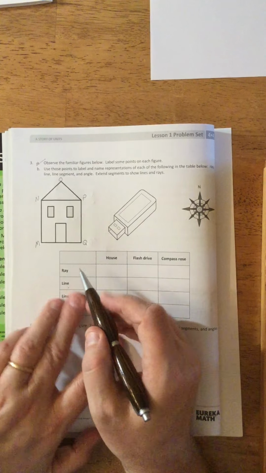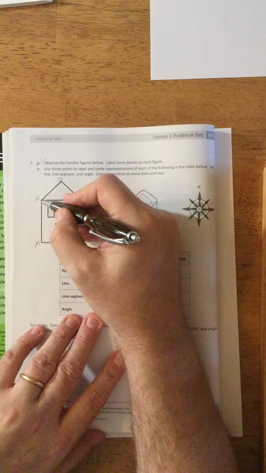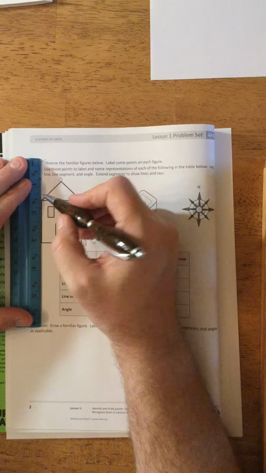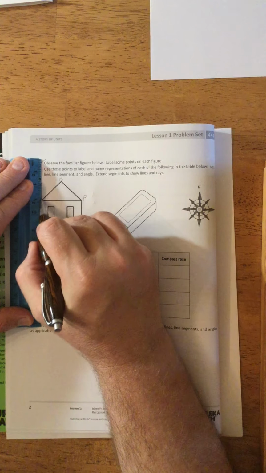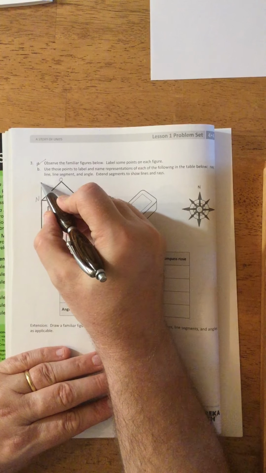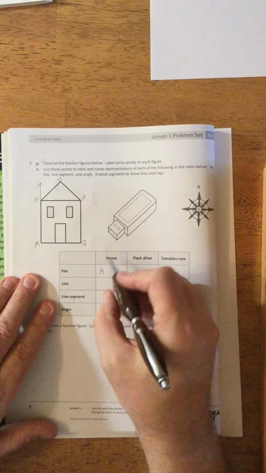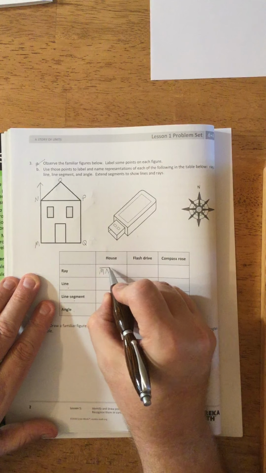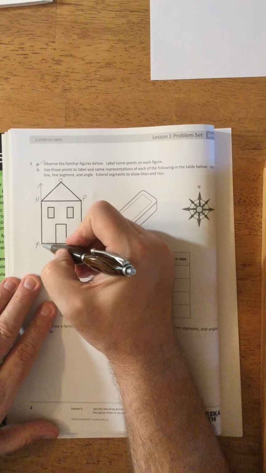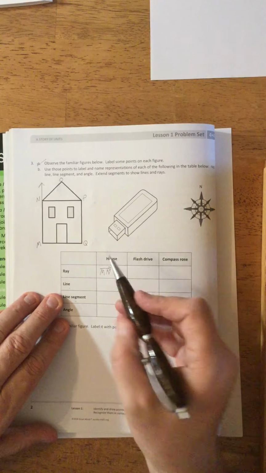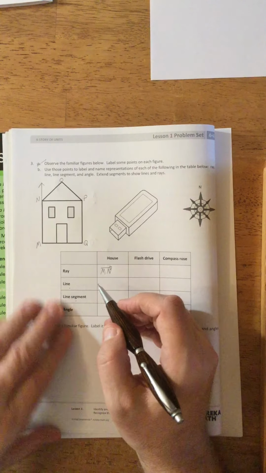So it says a ray. Well, I could make a ray out of N to M. I could extend this, and this is where that straight edge comes in handy. So if I have a beginning point of M and it goes through N, so ray MN, and it continues on through.